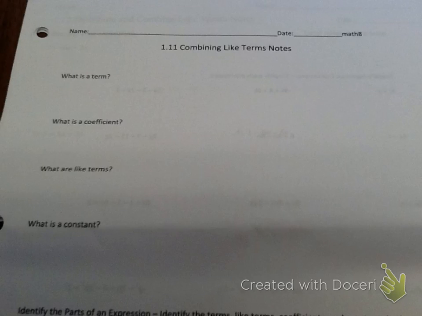Okay, 8th graders, today we're going to talk about combining like terms. And a term is just any monomial.